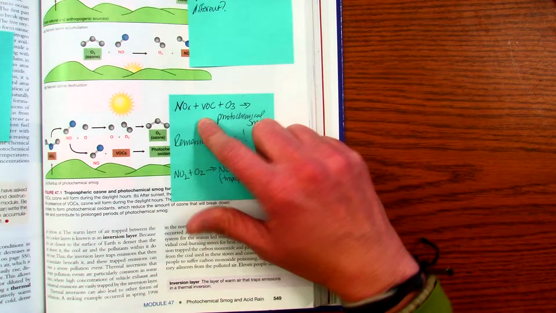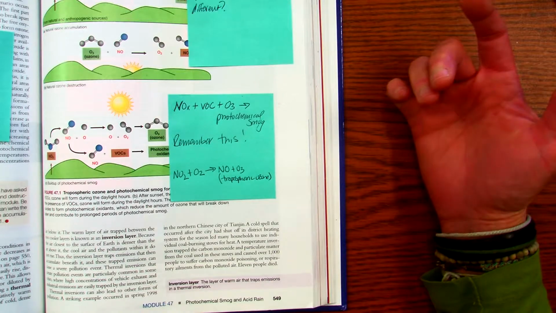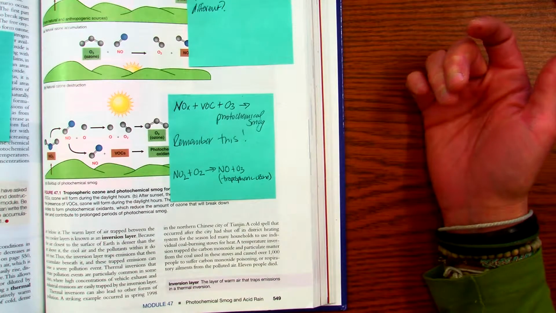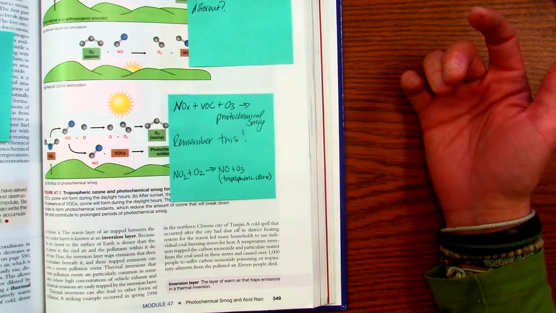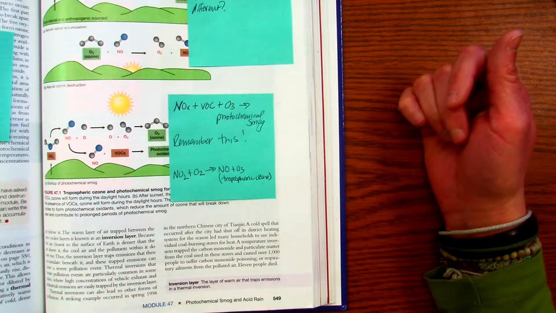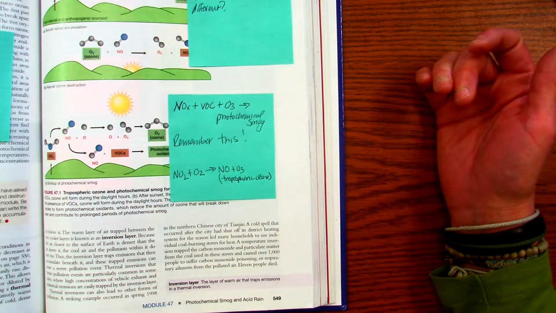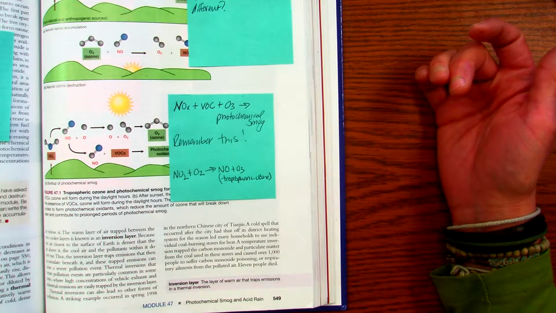And then this is a good equation to remember. You can just remember it as NOx plus VOCs plus ozone, which is O3, is photochemical smog. So that's something that obviously is not good. So just remember that equation there, and that'll help you remember how smog is formed.